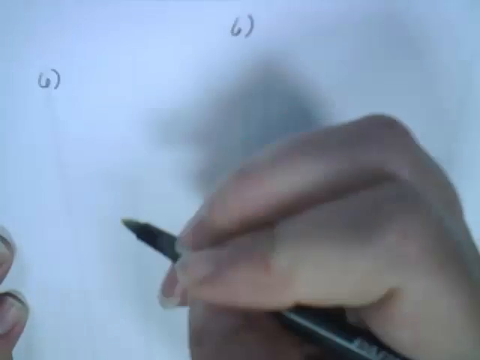Okay, so now we're looking at problem number 6. I think I'm going to move over here a little bit so I've got a little bit more paper. Okay. I mean, I can't stand that. All right.